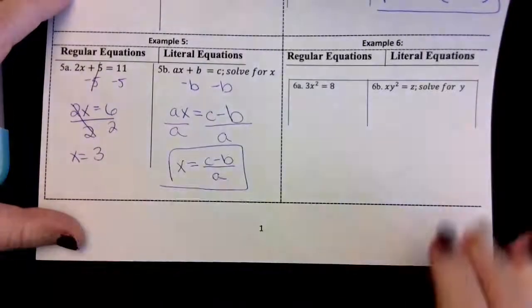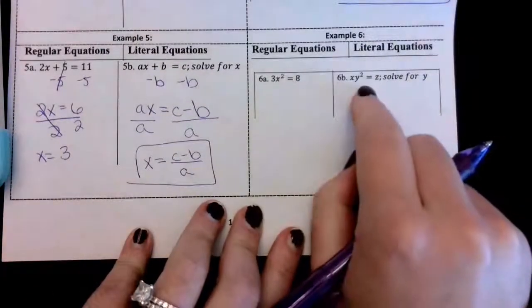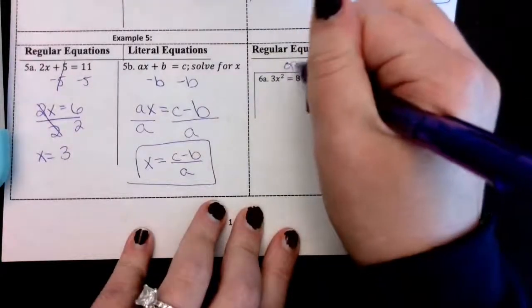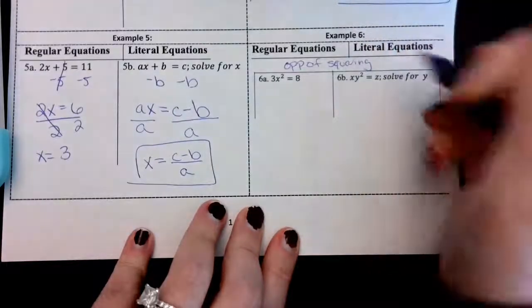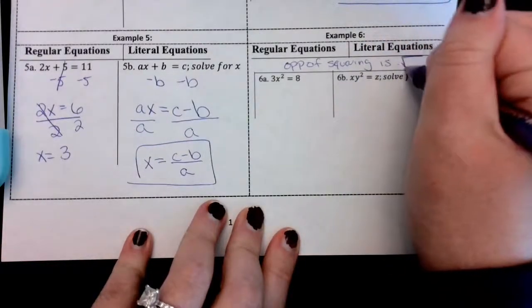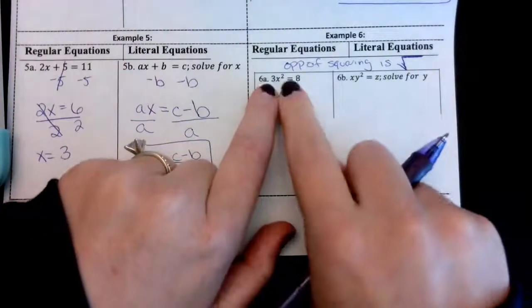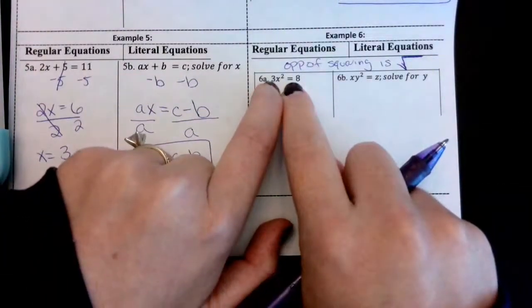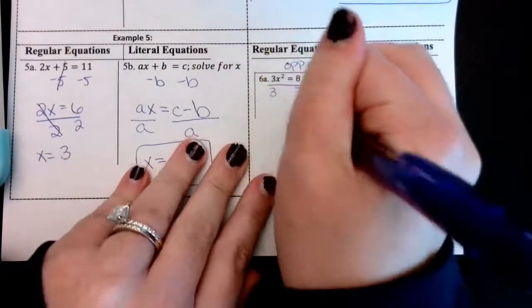Alright, our last example includes a squared. The opposite of squaring is square rooting. So the first thing I would want to do on this equation over here to get x by itself would be to divide by 3 on both sides.